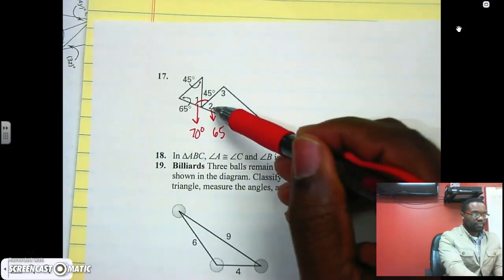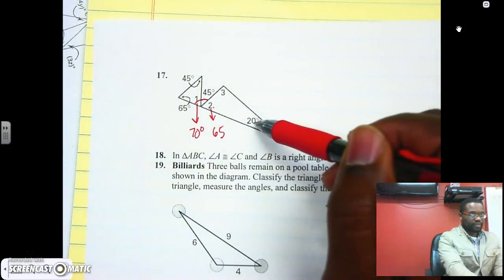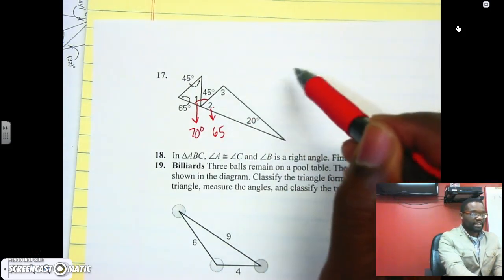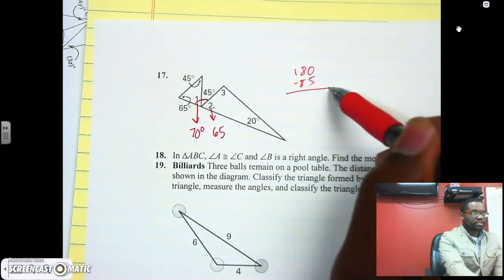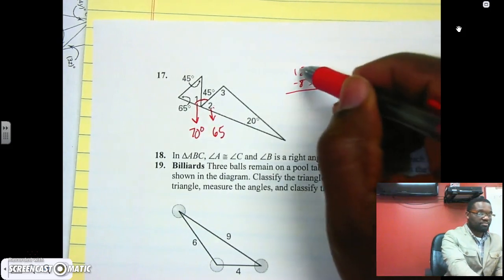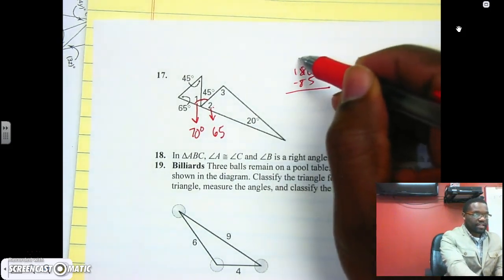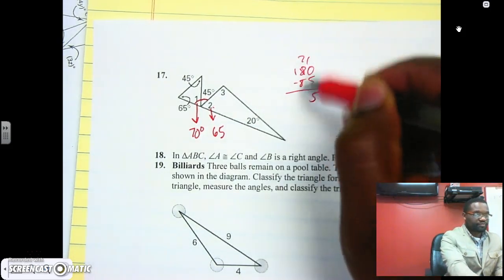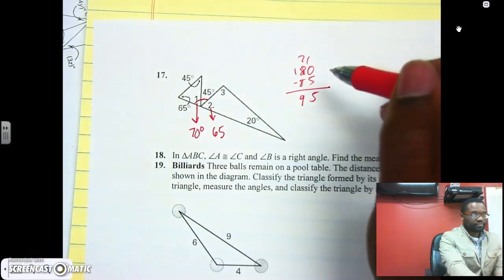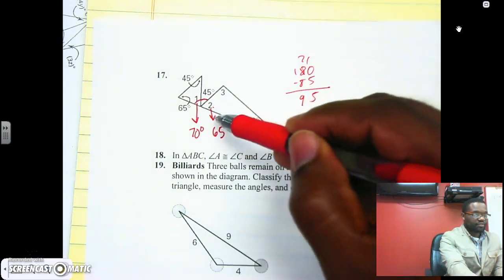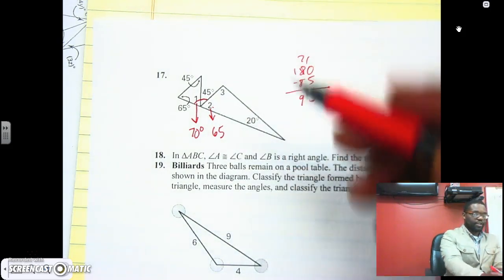So if this one is 65 and this one is 20 degrees, then all I have to do is add those two together and get 85 and subtract that from 180, which I don't know what that is off the top of my head. So I go back to my old elementary math, you see. And that's 7, 10, 5, and that'll be a 95. So 95, 65, and 20.